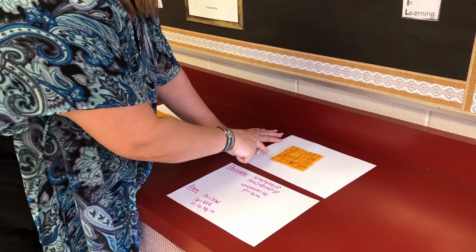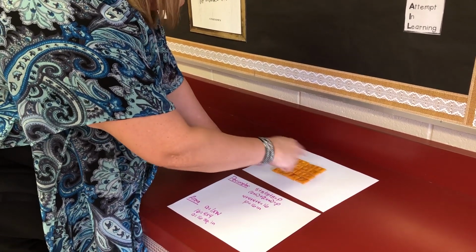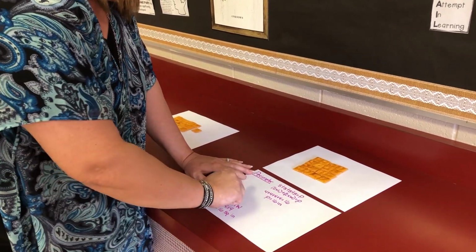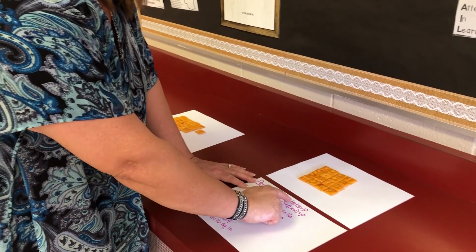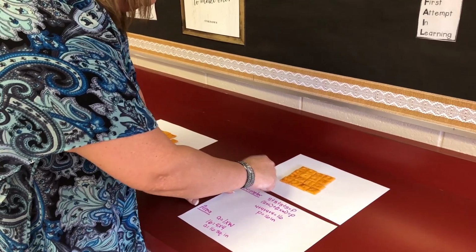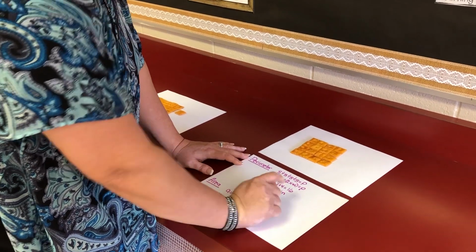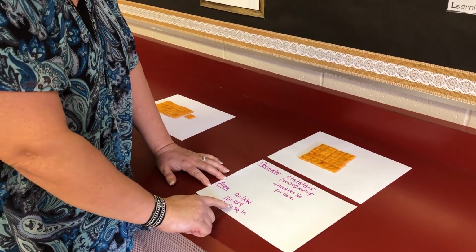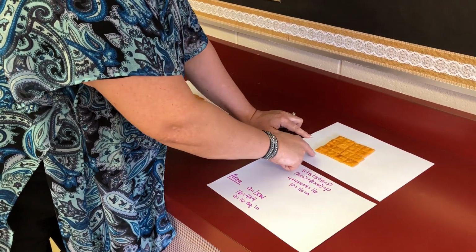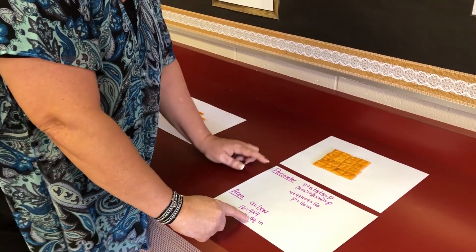I've got 4 rows in the length, and then I've got 4 Cheez-Its down in columns. So I've got side plus side plus side plus side. That would be 4 plus 4 plus 4 plus 4. And that gives me a perimeter of 16 inches. It also gives me an area of 16 inches because I am going to multiply my length by my width. 4 times 4 equals 16.